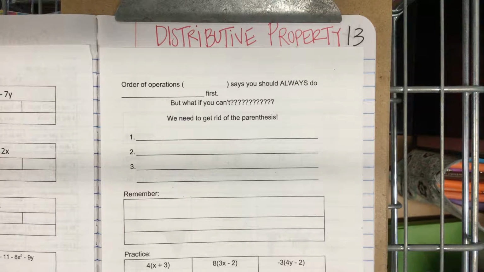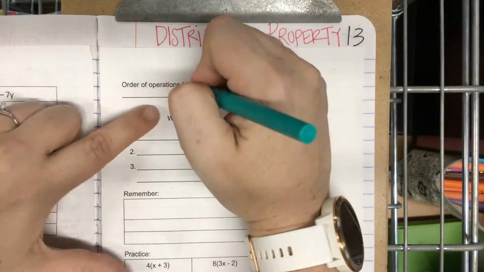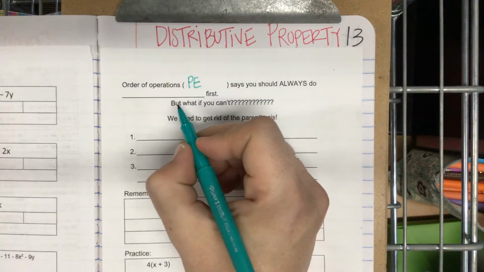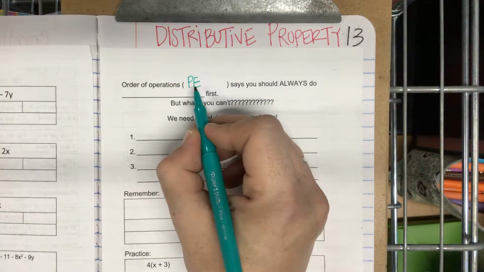So, order of operations. Who can tell me what order of operations are? There's a saying that you learned in elementary school about order of operations. PEMDAS, right? What do they stand for? Parentheses. Then what? Exponents. PEM, P, E. P is parentheses. E is exponents.